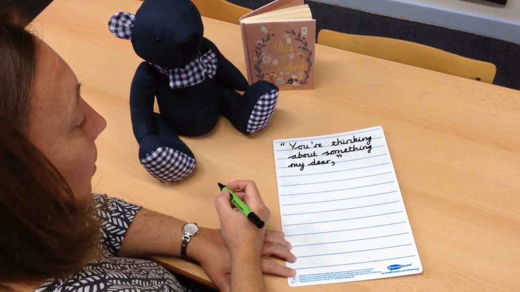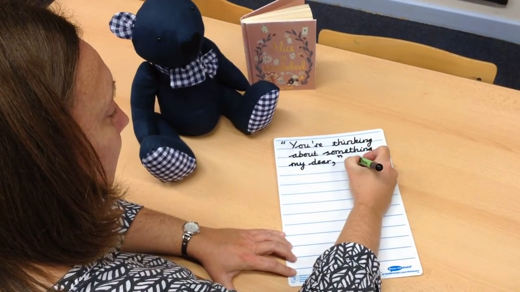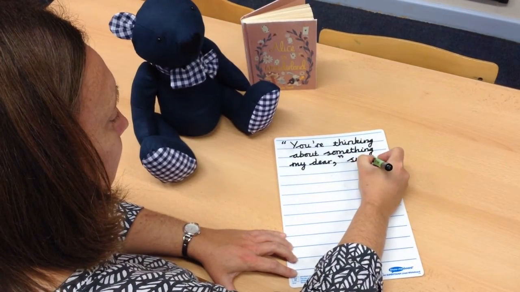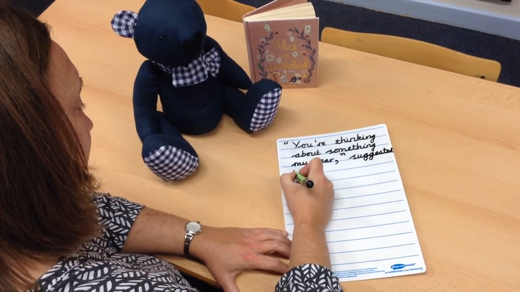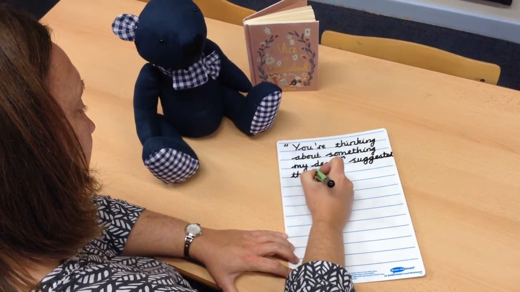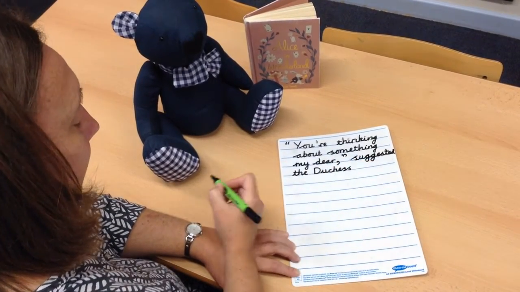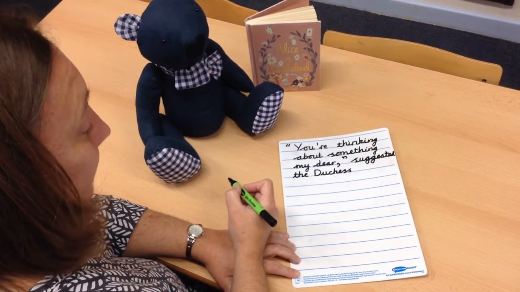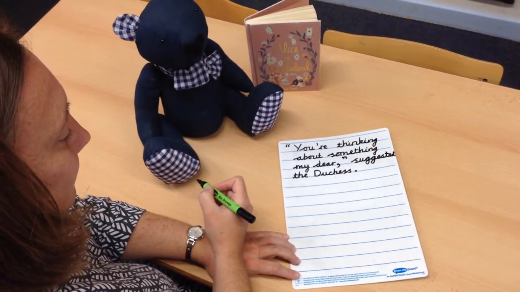It doesn't need to start with a capital letter because this isn't the start of the sentence. My sentence has now finished, so I need to finish it with a full stop.